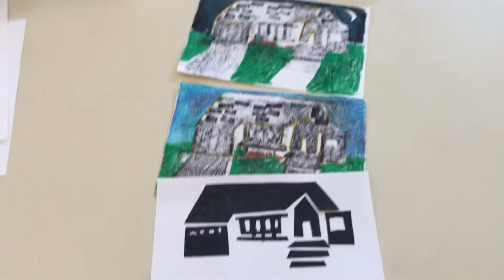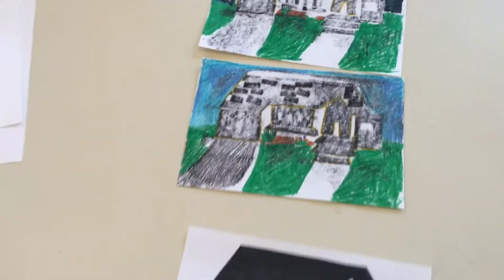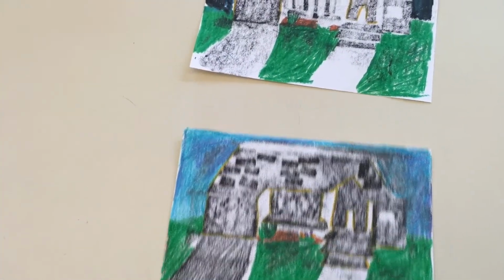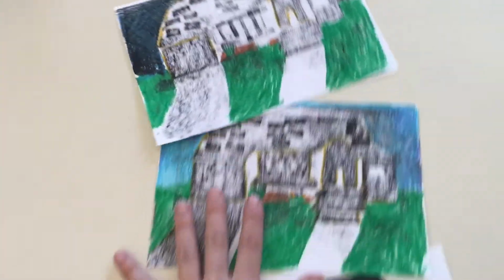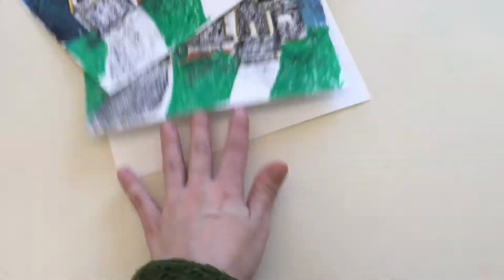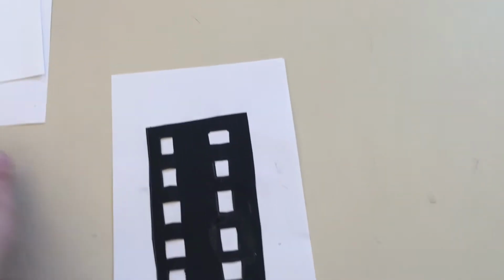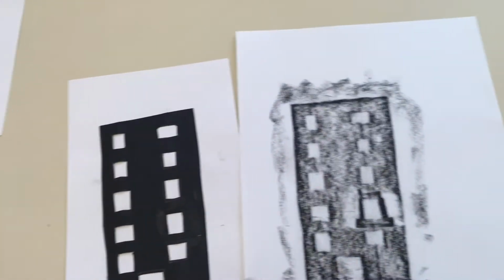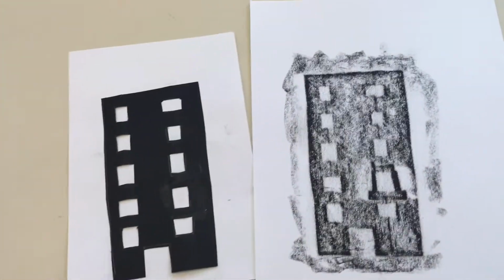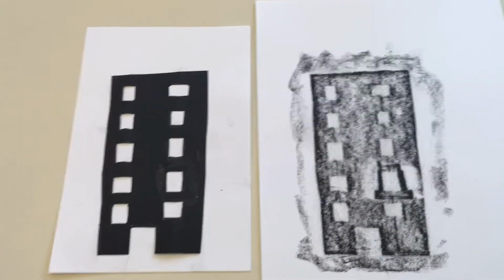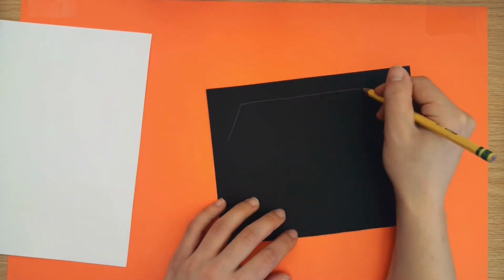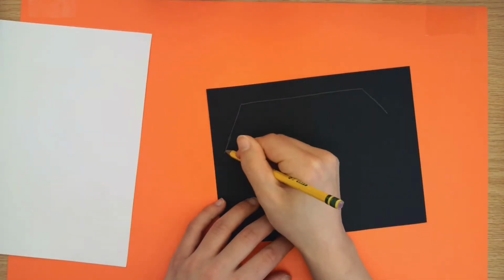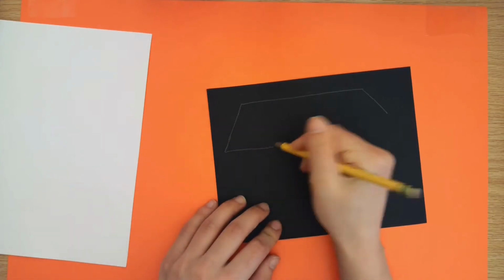Do you see how I have my collage, and then I have a texture rubbing, and then I have another texture rubbing, and I was able to change the background. So today we're going to create our house here, and then down the line we're going to make prints of them. And you'll be able to make a bunch of different prints of your house just from this one piece of artwork. Okay friends, so today I have a half sheet of white paper and I have my black paper.